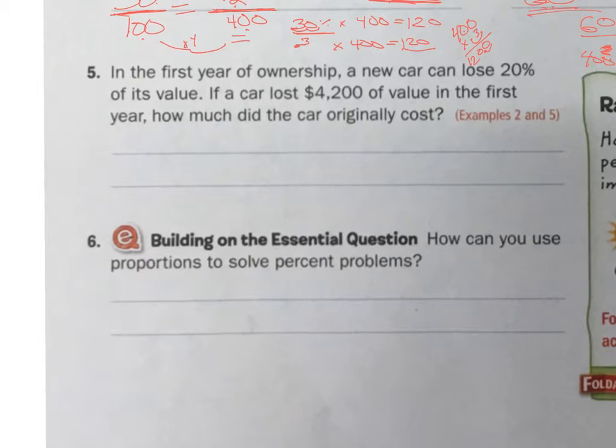Let's do 5. In the first year of ownership, a new car can lose 20% of its value. If the car lost $4,200 of value in the first year, how much did the car originally cost? Okay, so the way we're going to set it up is $4,200 equals 20% of some number.